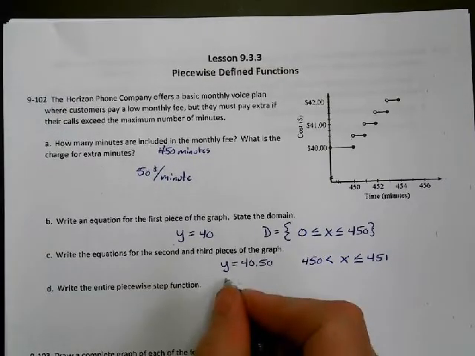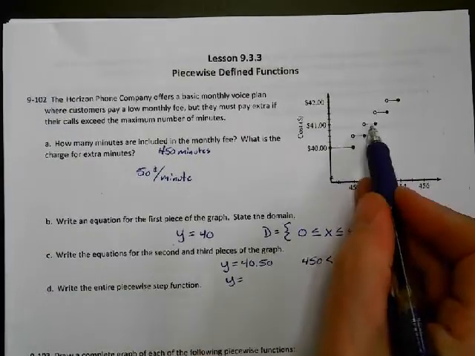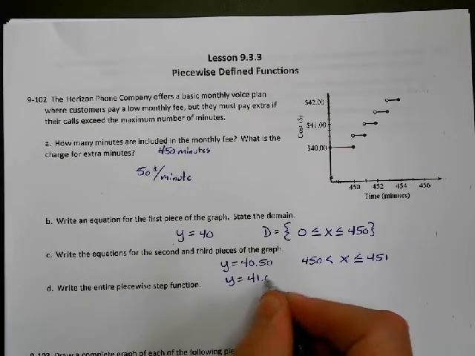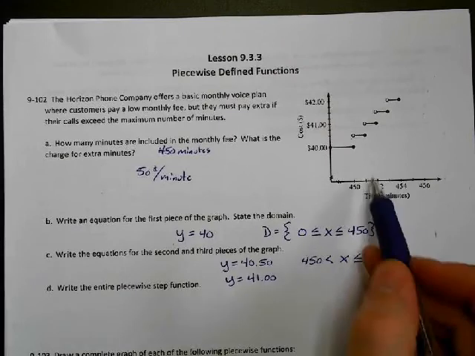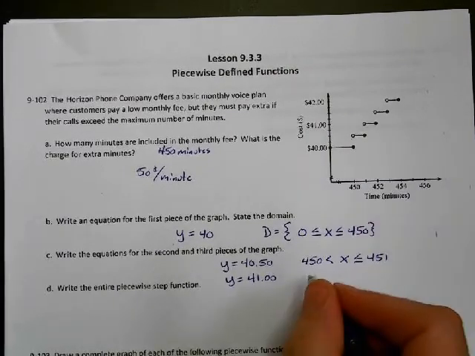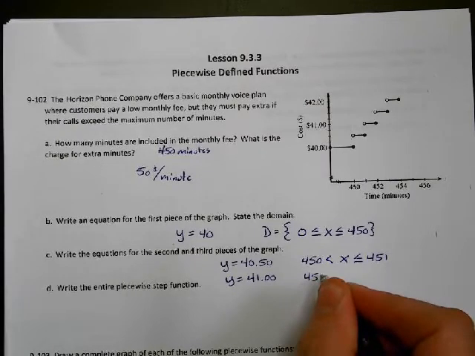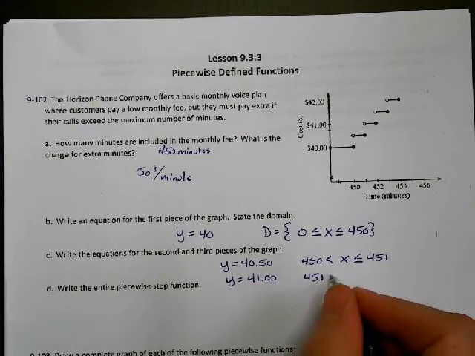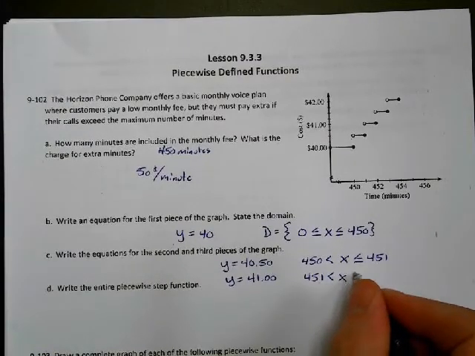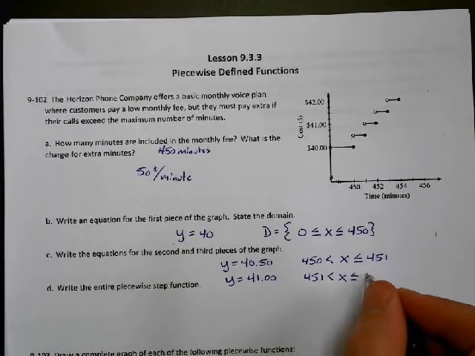And then the third row here would be y equals $41. And that goes from 451 minutes up to 452 minutes. So remember, 451 was part of the last price. So we're just going to do less than because it can't be equal to that. And then less than or equal to 452 minutes.